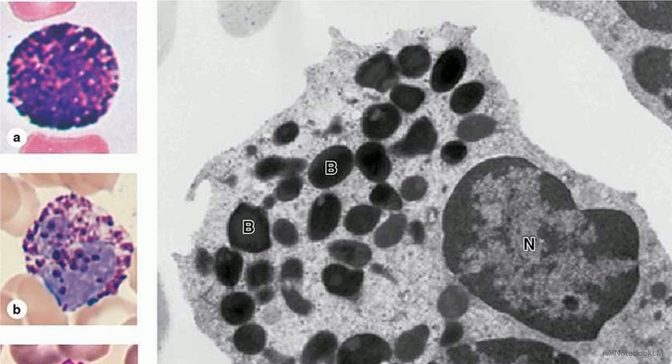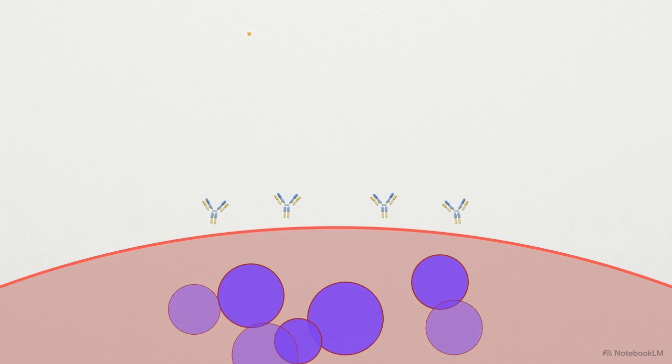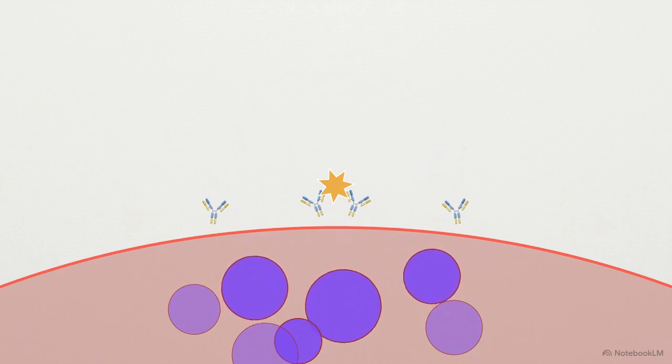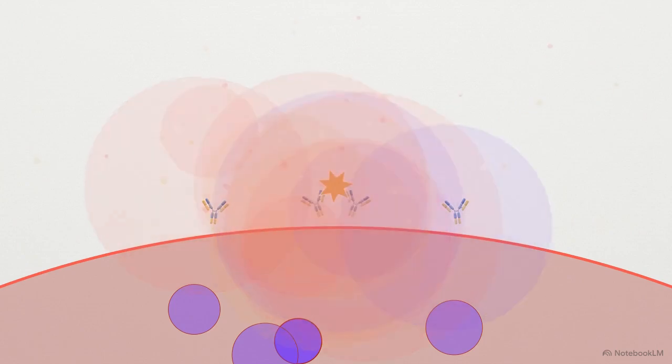Its irregular, S-shaped nucleus is characteristically obscured by massive, strongly basophilic granules that stain a deep purple. Like tissue-resident mast cells, basophils express surface receptors for IgE antibodies. When exposed to a specific allergen, the cross-linking of these receptors triggers a rapid exocytosis of their granules, flooding the tissue with histamine and heparin.